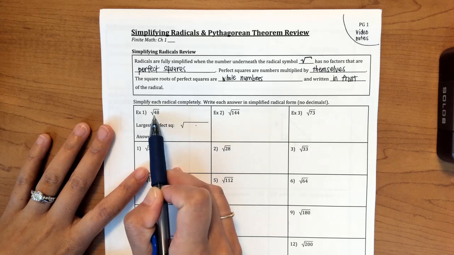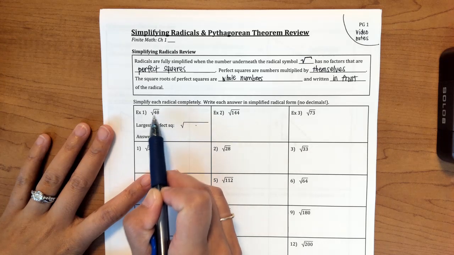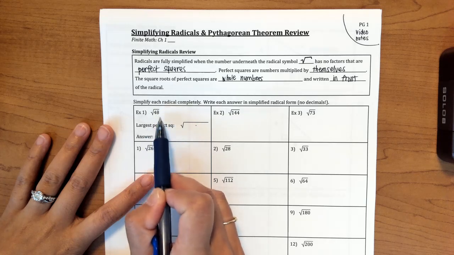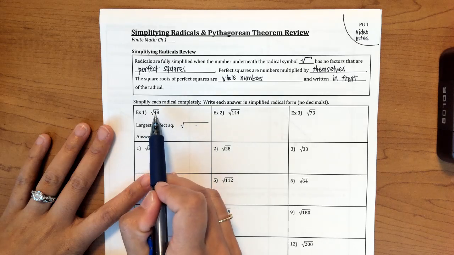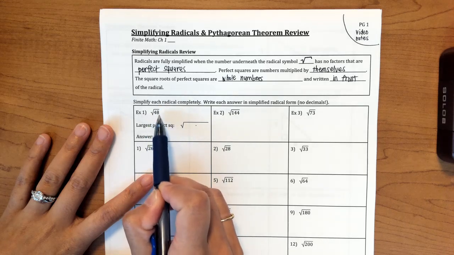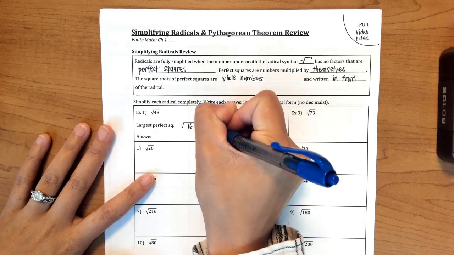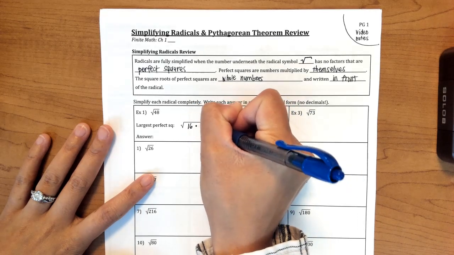So after 4 is 9, and after 9 is 16. 16 does go into 48, but 25 does not, right? So you see how now we're getting to a number that's way too big. 5 times 5 is 25, 6 times 6 is 36, and 7 times 7 is 49. So the biggest one we've got is 16 times 3.